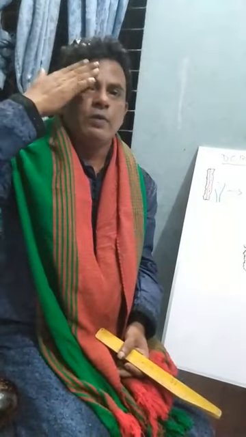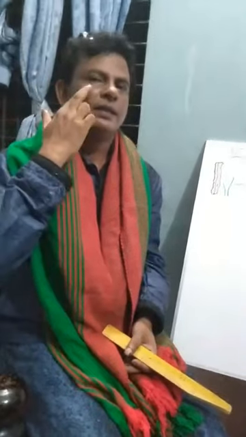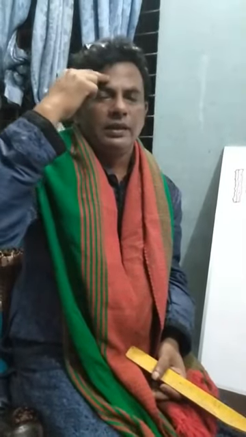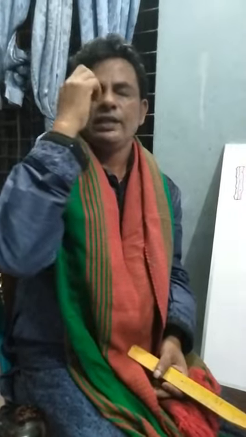Its constituents are bones: the frontal bone, and the maxilla, the body of the maxilla. From the frontal bone there is a process, a plate, that is called the orbital plate of the frontal bone.